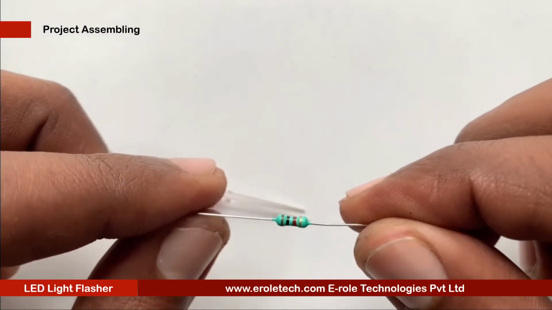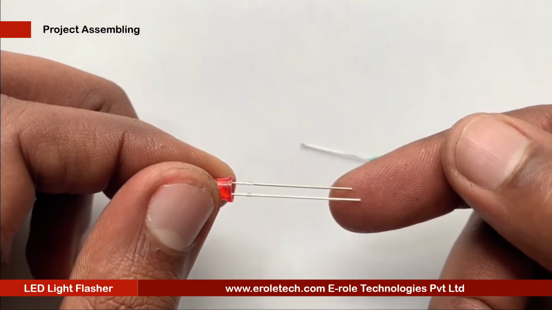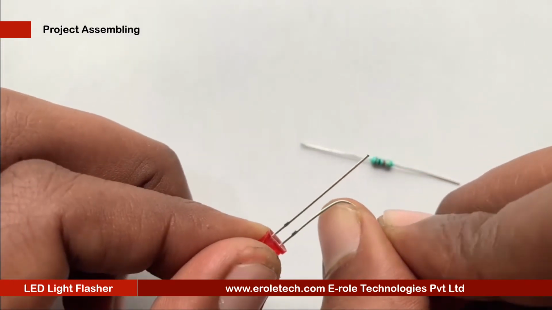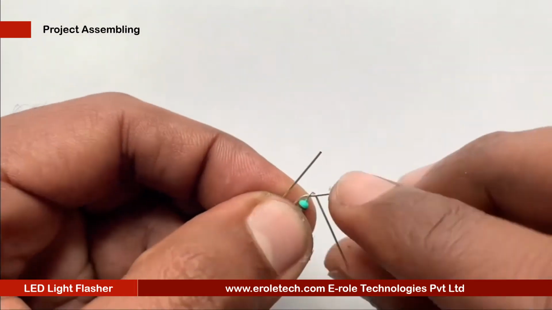Now, we will assemble our hardware. We will take a 1 kilo-ohm resistor and a red LED. Now we will solder one side of the resistor with the positive terminal of red LED.